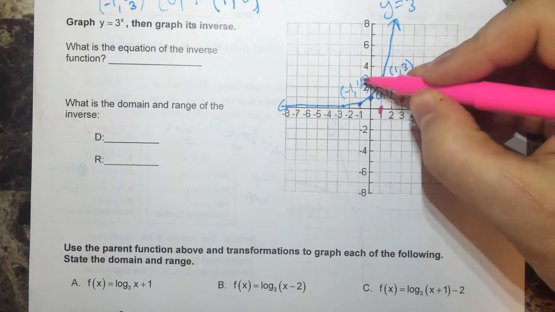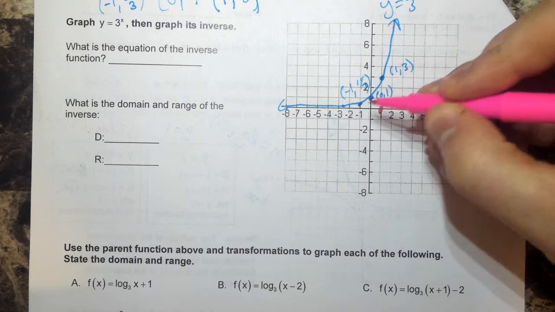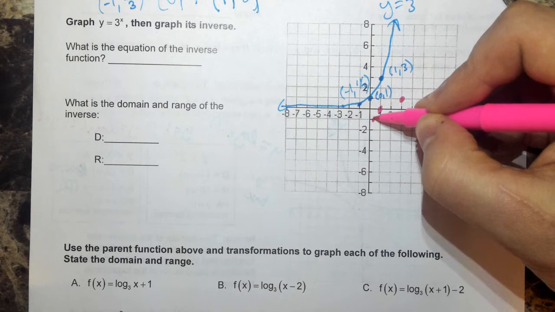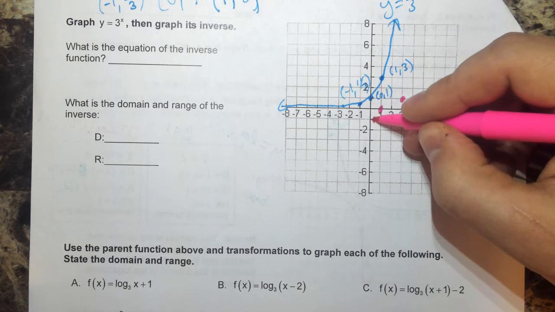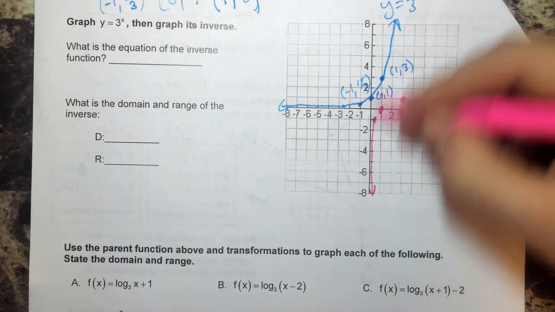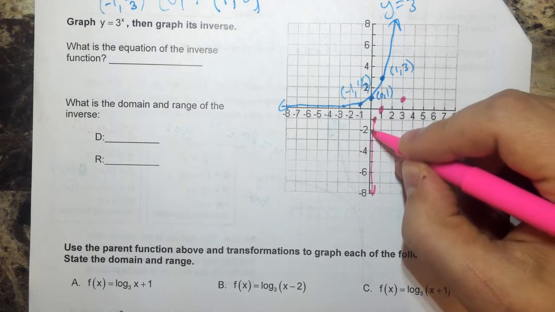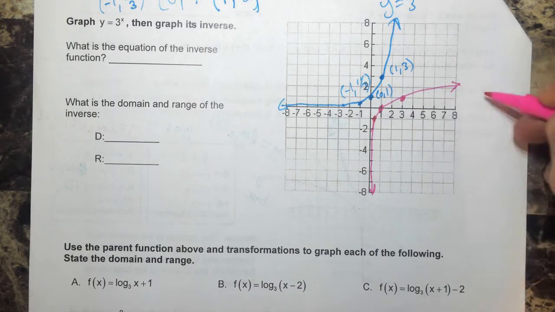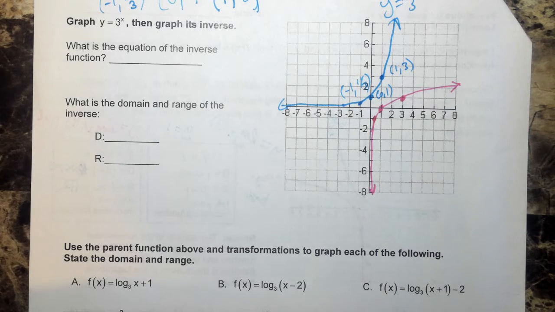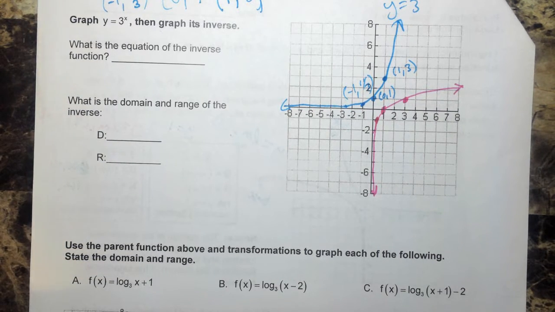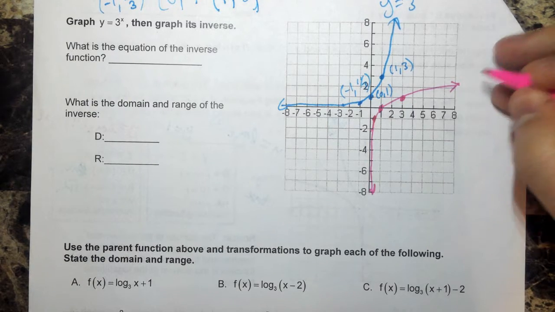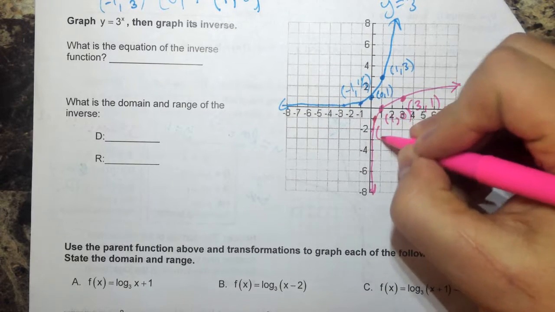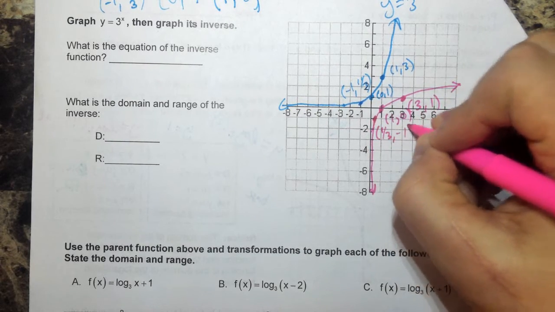And then we'll have -1, 1/3, so that'll be 1/3, -1. So 1/3 is the x, and the y is -1. That would be about right there. And again, it has a vertical asymptote, so it's going to hug the y-axis now. And this one levels off, sort of. It shoots to the right instead of shooting up. So it's a shape like this. And then this will be our log function. Actually, let's label the points: 3, 1, 1, 0, and 1/3, -1.